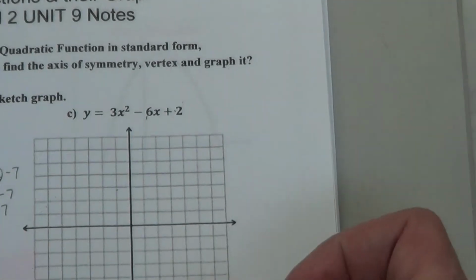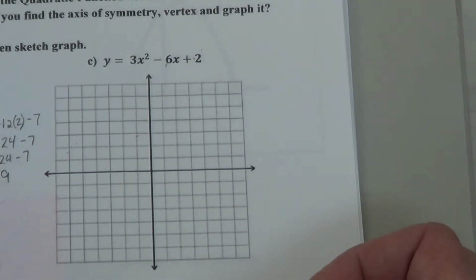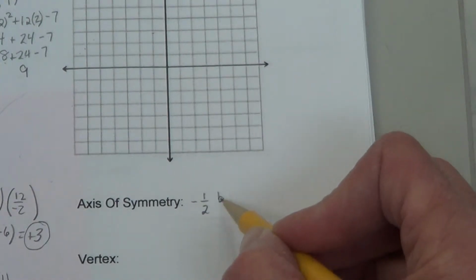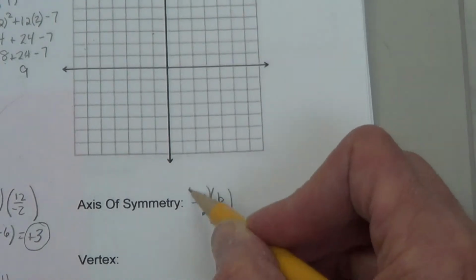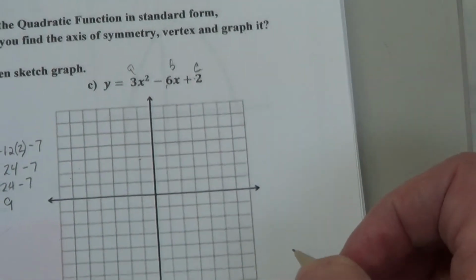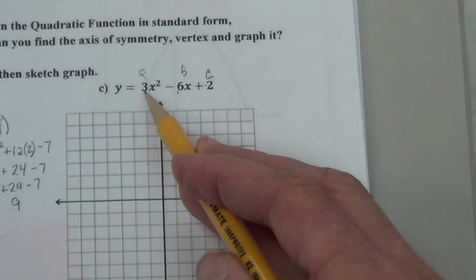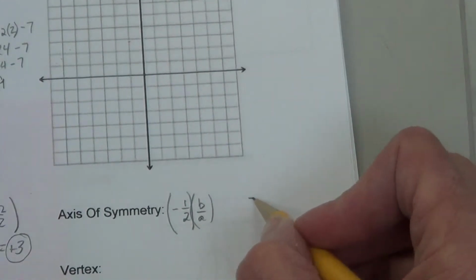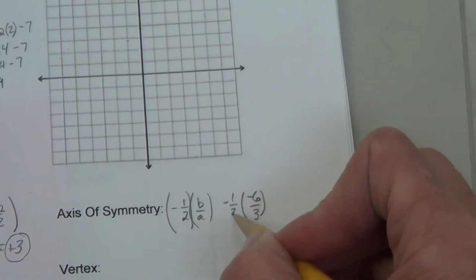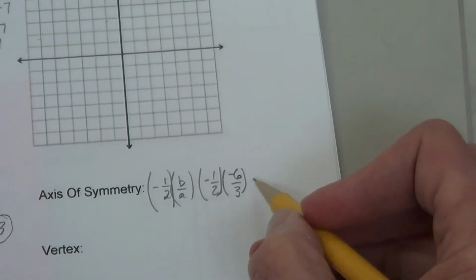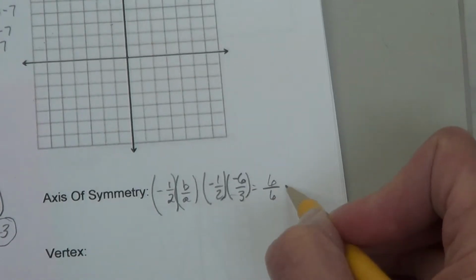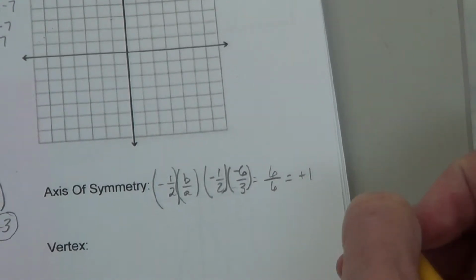Next equation, definitely stop the video at this point if you can and do this on your own. First thing we come to is the axis of symmetry, -1/2 B over A. Again, write your A, B, and C values right there. So we see that our B is -6, our A is 3, so -6 over 3 multiplied by a -1/2. Negative times a negative is a positive. 6 times 1 is 6. 2 times 3 is 6, so we get a +1 for this axis of symmetry.